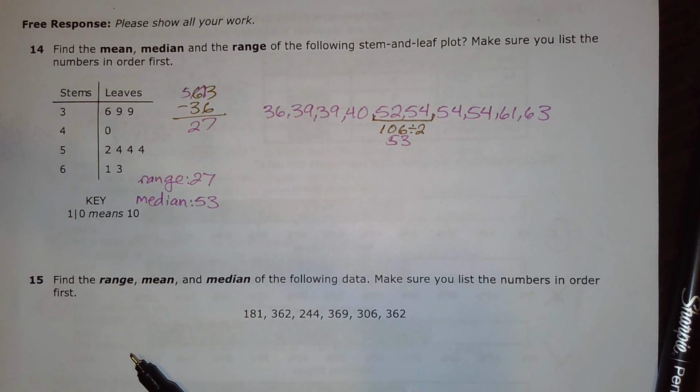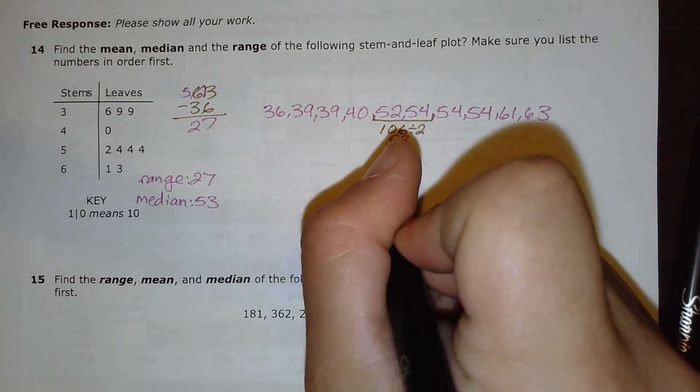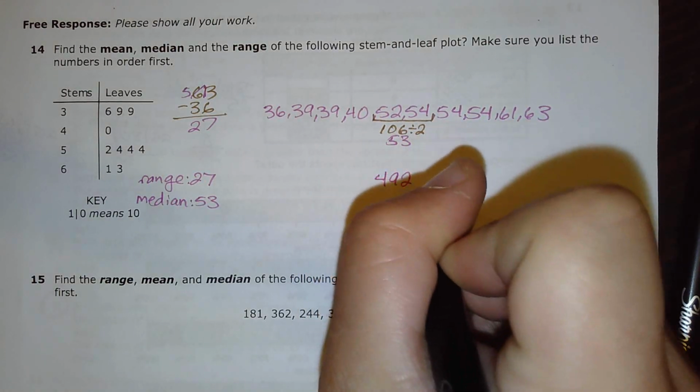So 36 plus 39 plus 39 plus 40 plus 52 plus 54 plus 54 plus 54 plus 61 plus 63 is 492. Is that right? Yeah. All right, so when we add all this up, we should end up with 492.